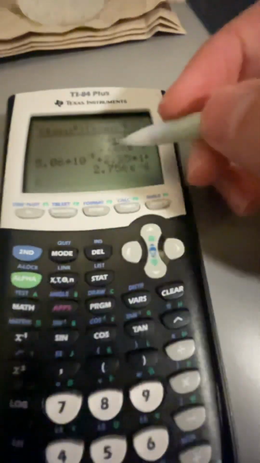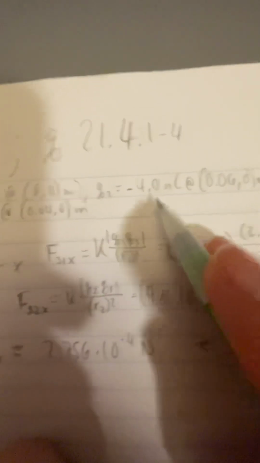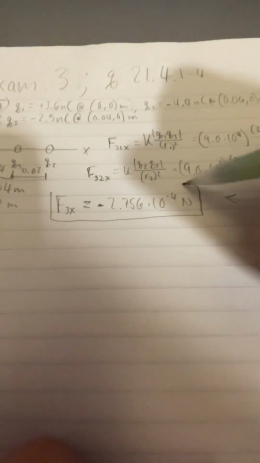But we know from the charges given for Q1, Q2, and Q3 that this is going to be a negative value, a negative electrostatic force. So that is part A.